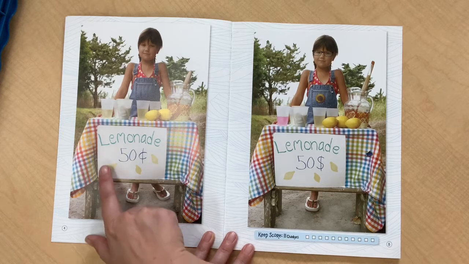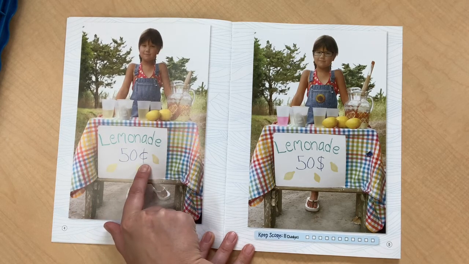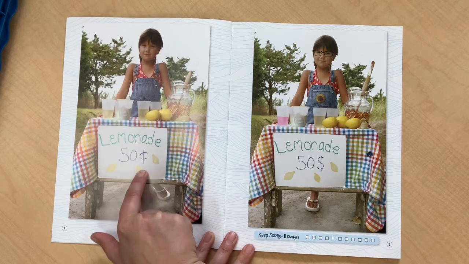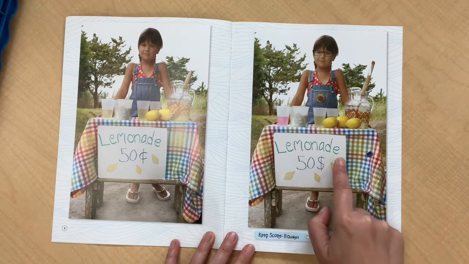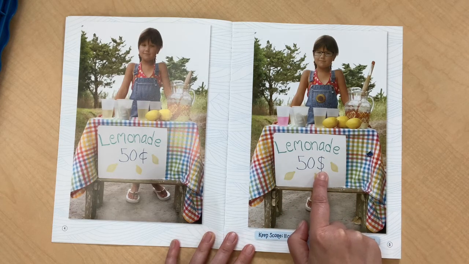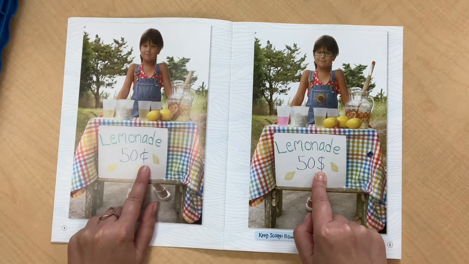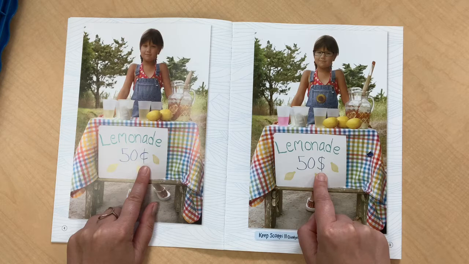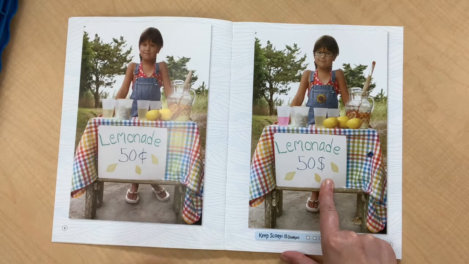So the first thing I'm noticing is the sign. It says lemonade 50 cents. That C shape with the line through it says cents, okay? So I'm going to look over here. Lemonade 50. Ooh. Now, I don't know if you know, this is called a dollar sign. But even if you didn't know that it was a dollar sign, you could see that this has a C and this has an S. Okay, so this picture shows the lemonade is $50, which, oh my gosh, that's crazy.